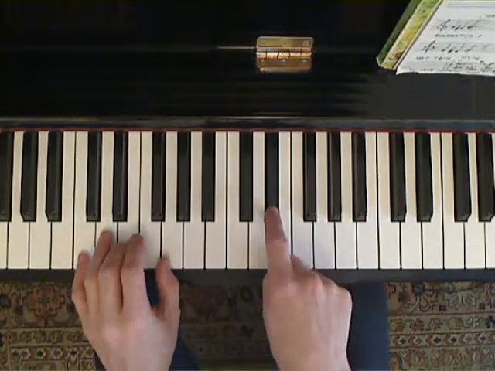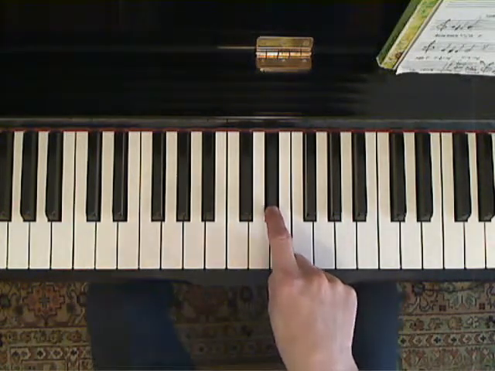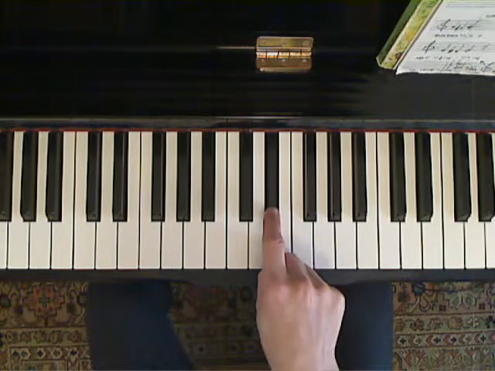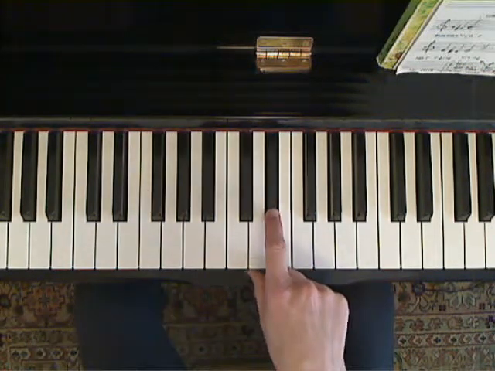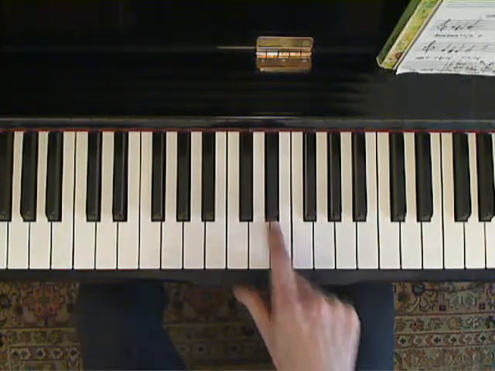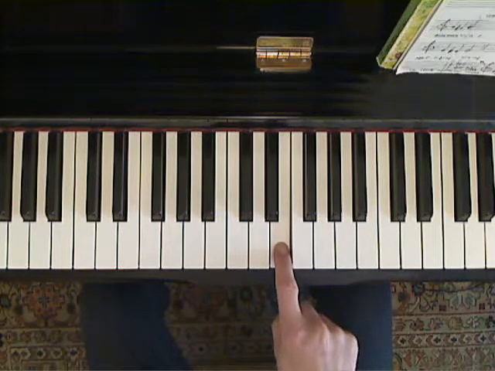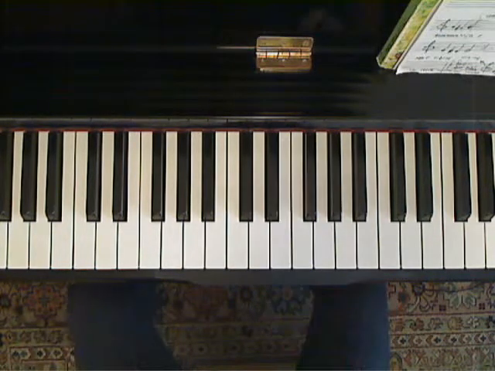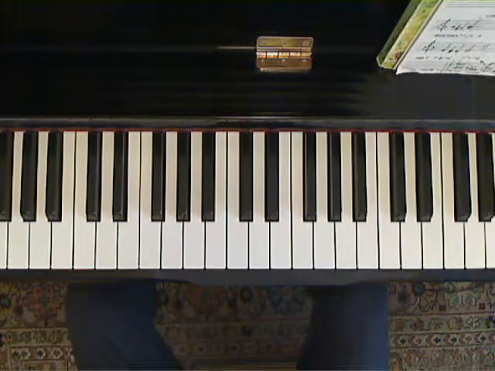So while I am on the D sharp, there is a very strong tension that needs to be resolved, going up, moving to the chord tone in this case. And this is very similar to the case of the leading tone and the tonic.